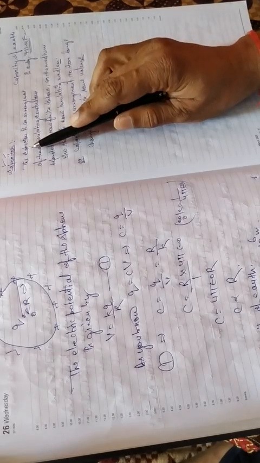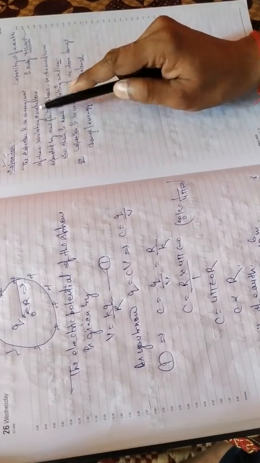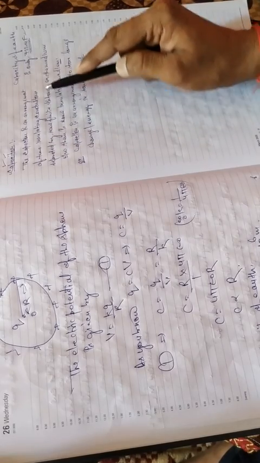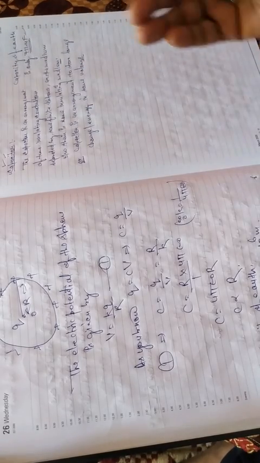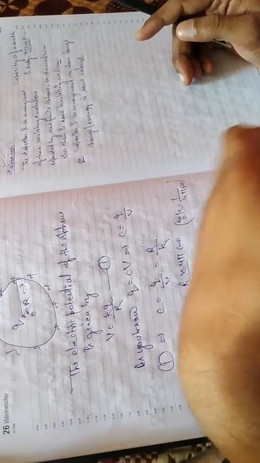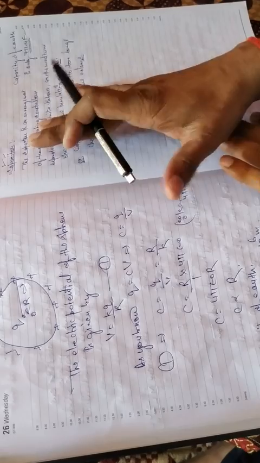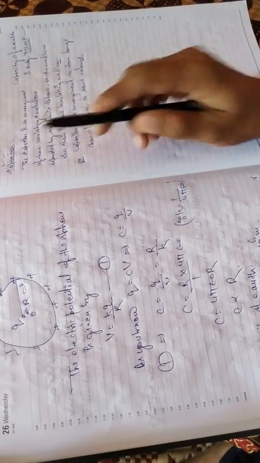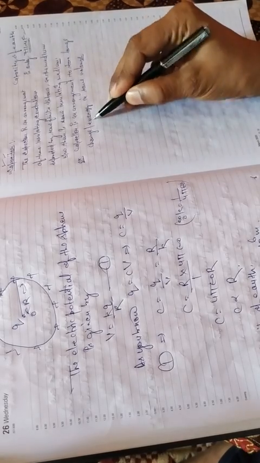We can also define the capacitor as the arrangement of two insulating conductors separated by some finite distance, and the medium between them is some insulating medium, to store the charge.